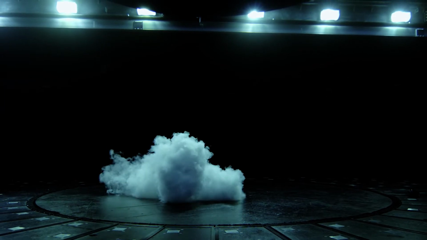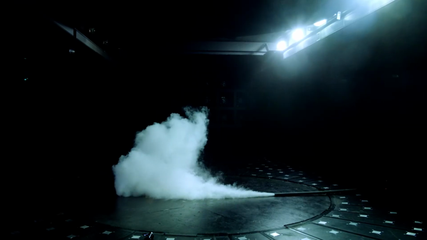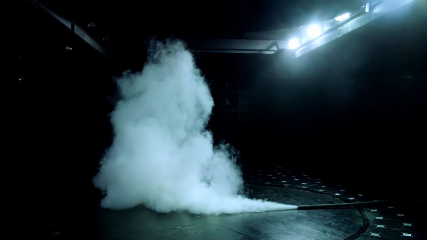The interesting thing with this facility is that we have demonstrated that we can actually copy real tornadoes. So we reference the measurements here to measurements that people actually do in real tornadoes.